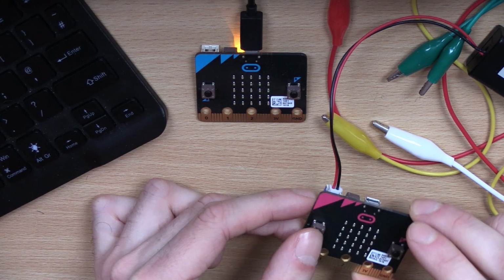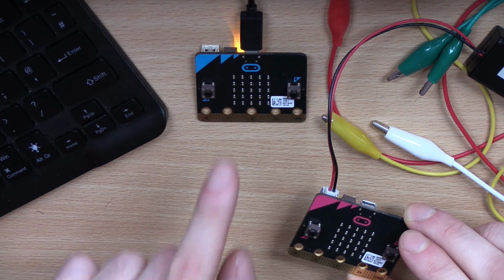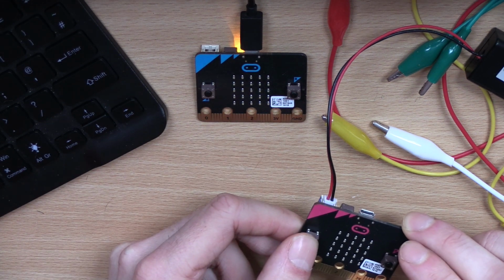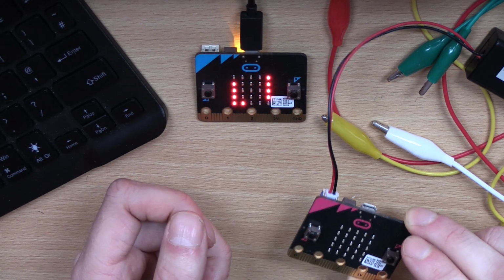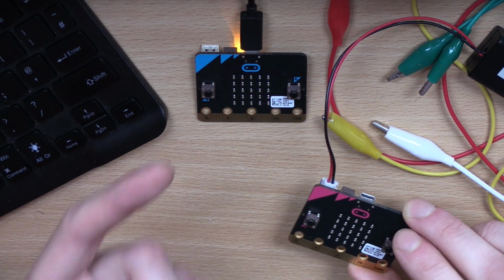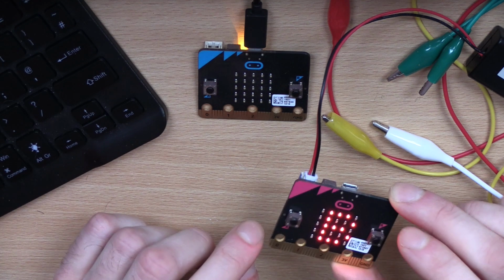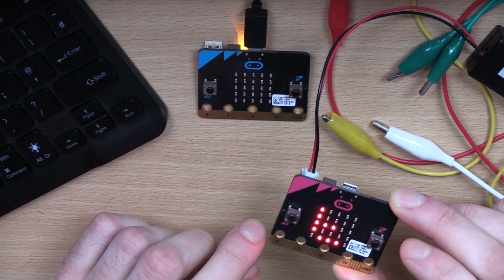So if I press button A on this microbit, we should get a message saying that button A has been pressed on the other microbit. There we go, it'll say button A. And in exactly the same way, if I press button B on this other microbit, we'll get a message on this one saying button B.